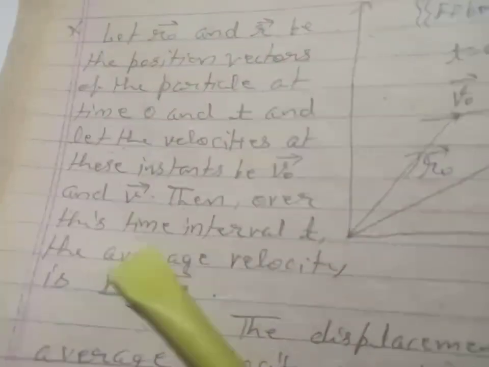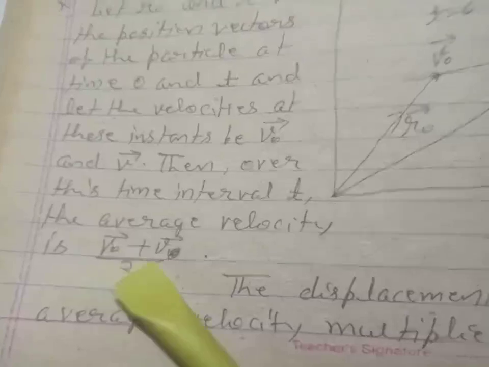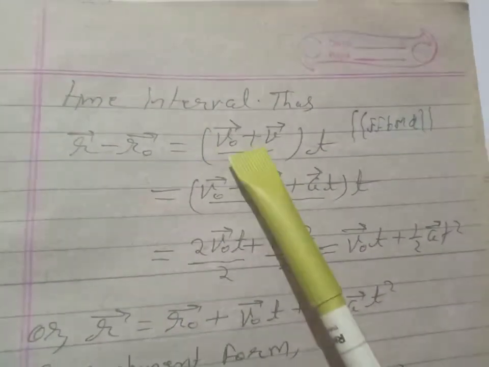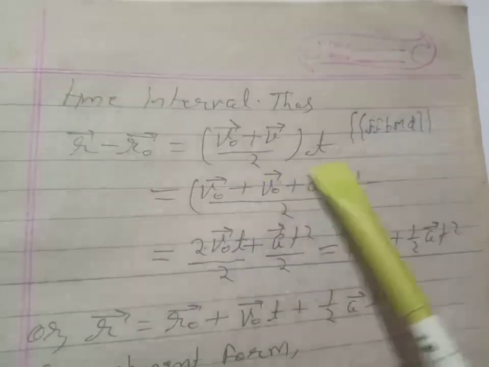Then over this time interval t, the average velocity is (v naught plus v vector) by 2. The displacement is the average velocity multiplied by the time interval. Thus, r vector minus r naught vector equals (v naught vector plus v vector) by 2 into t.